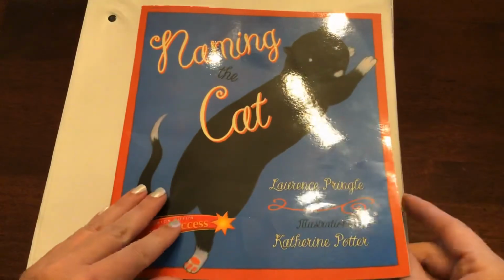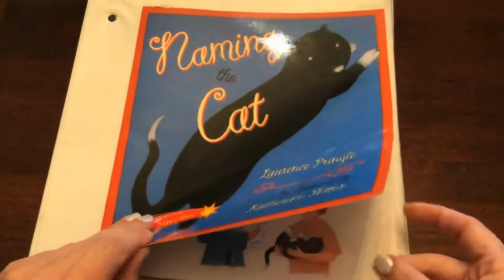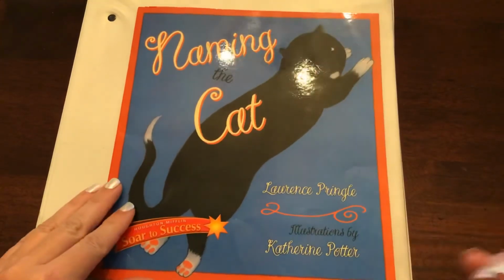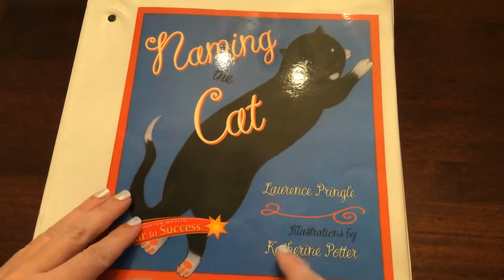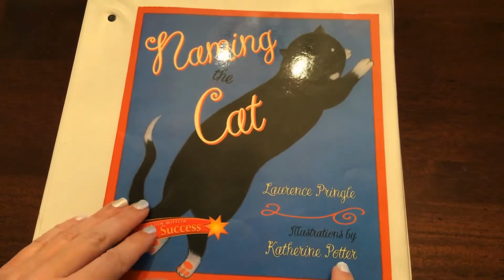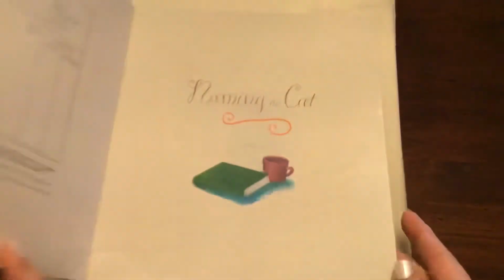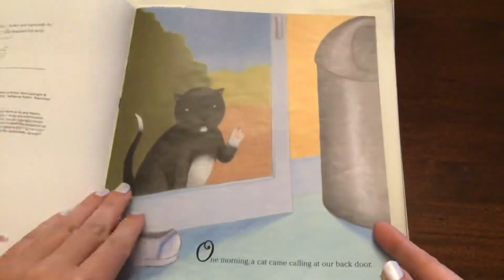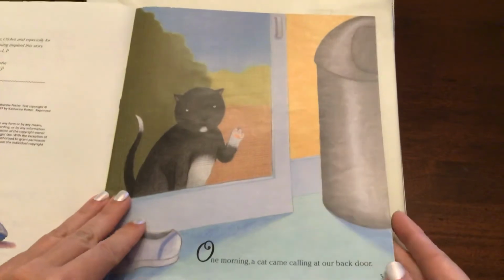So today's lesson, we're going to focus on pages 5 through 11. We are going to get the story started, naming the cat. Again, the author, the person that wrote the words, is Lawrence Pringle, illustrated by Catherine Potter. So we're going to hit pages 5 through 11 today, and let's do a little vocabulary look.